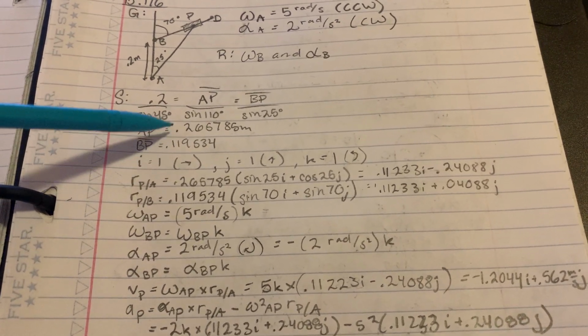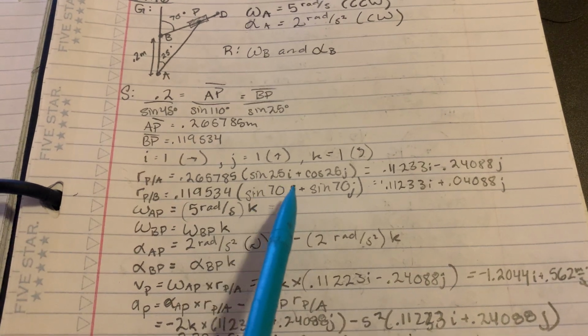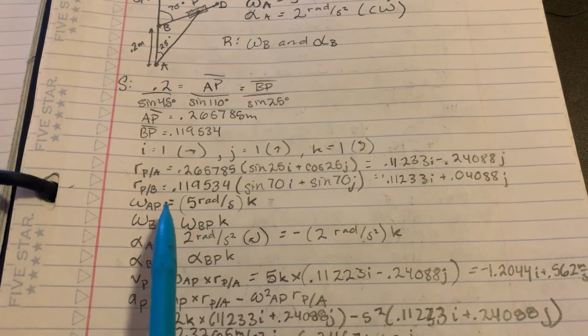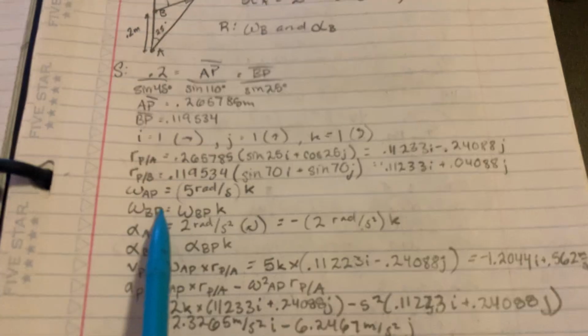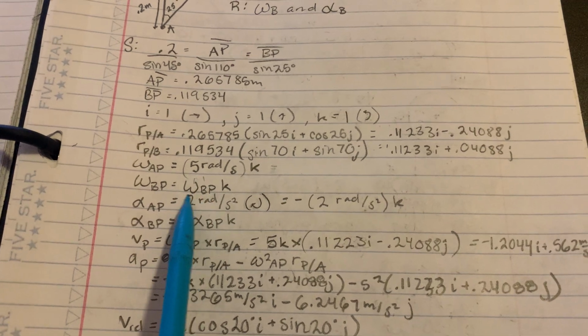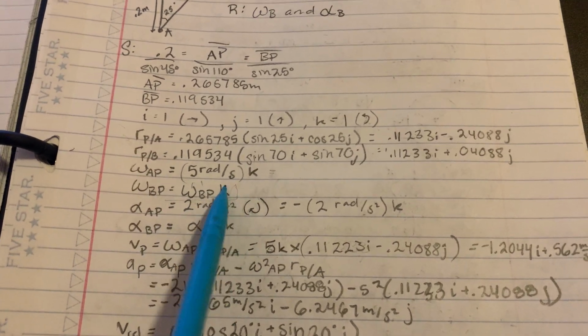So we take the hypotenuse, take the angle that it's at, and get the i and j components. We do the same for PB, and then this is known, and this is just saying that it's in the k direction.